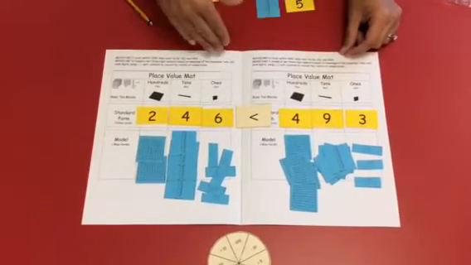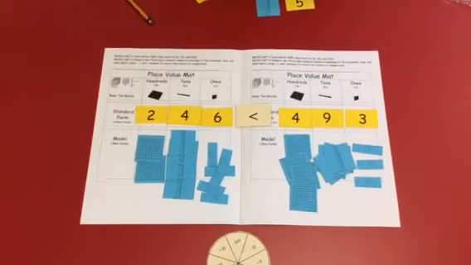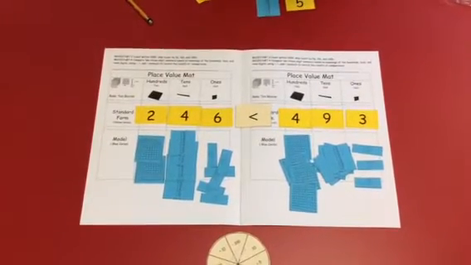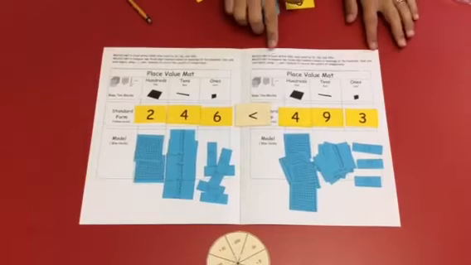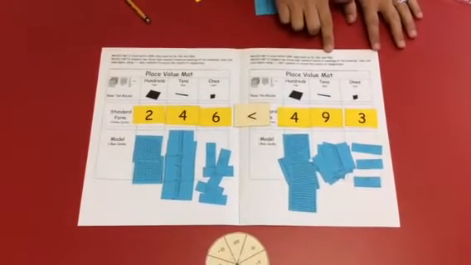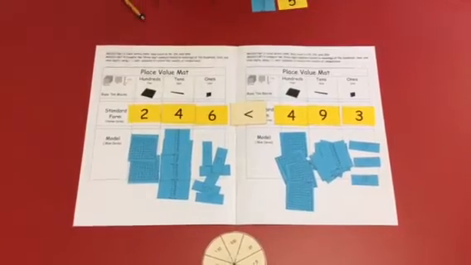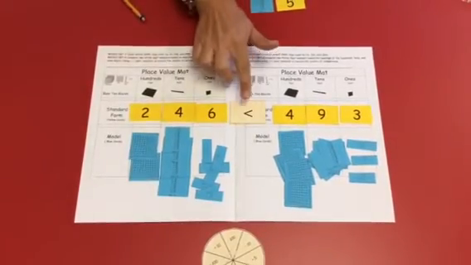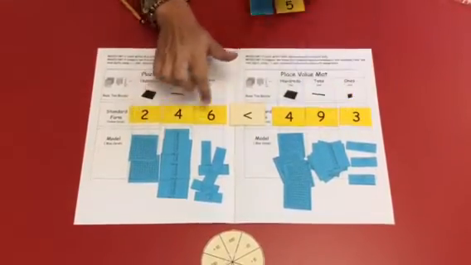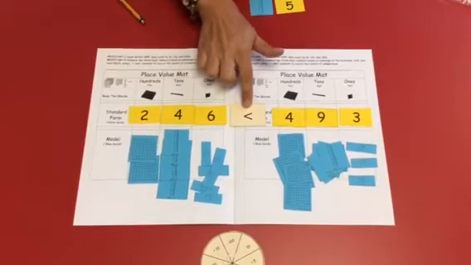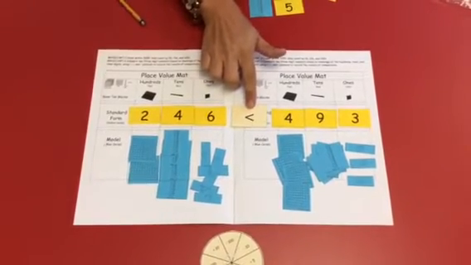If they continue to do this, this will help them with their skip counting by 5s, 10s, and 100s as well, and you'll see that that's one of our standards for this time at the top. So if you could just have your students make 2 numbers and compare the numbers. We want them to model those numbers, of course, so that they can know if it's greater than, less than, or equal to, and give them a visual of that.